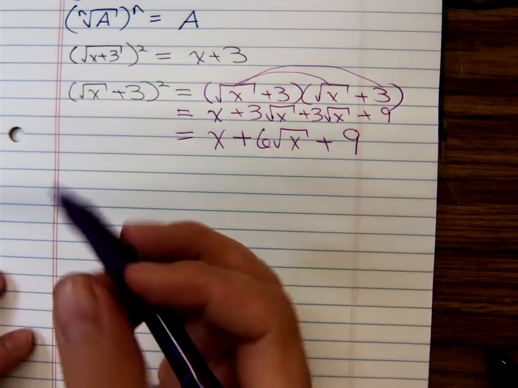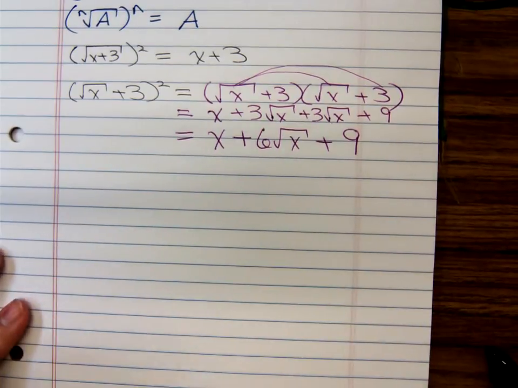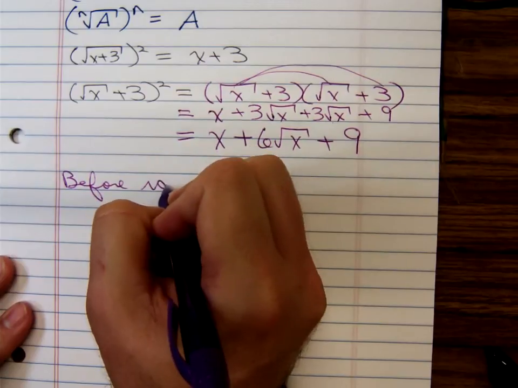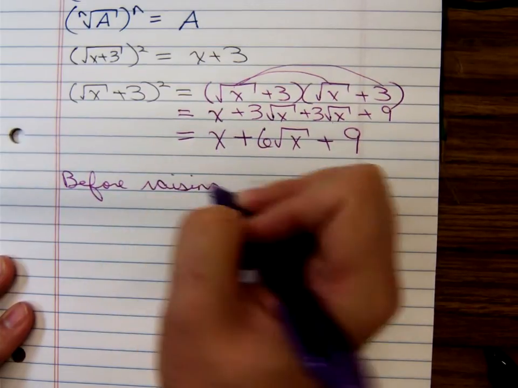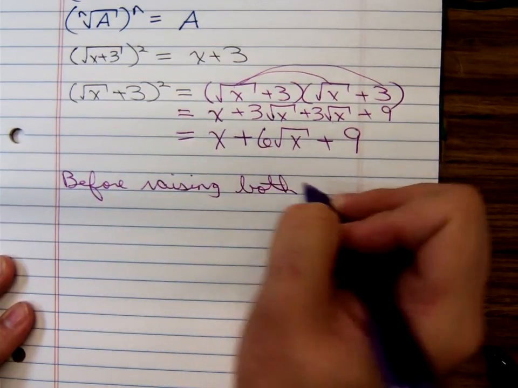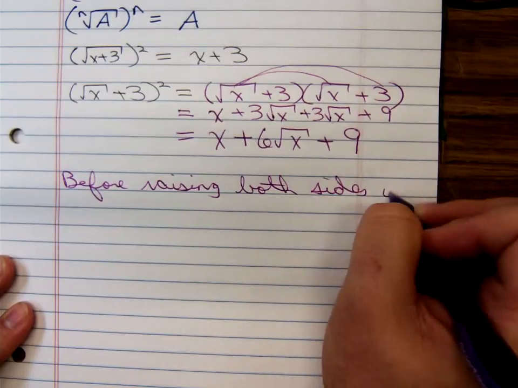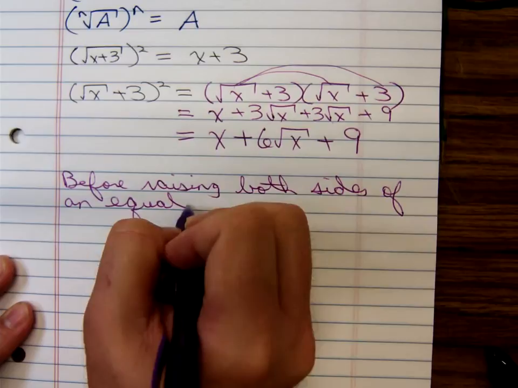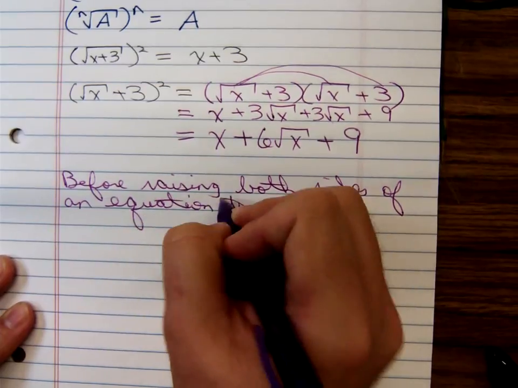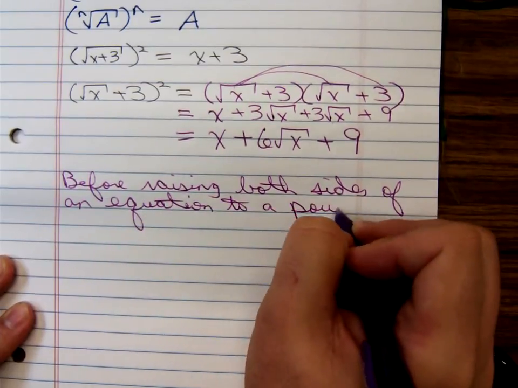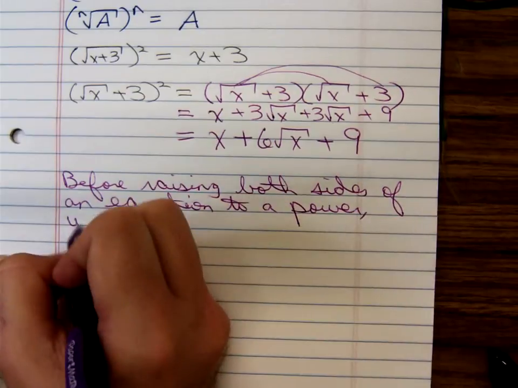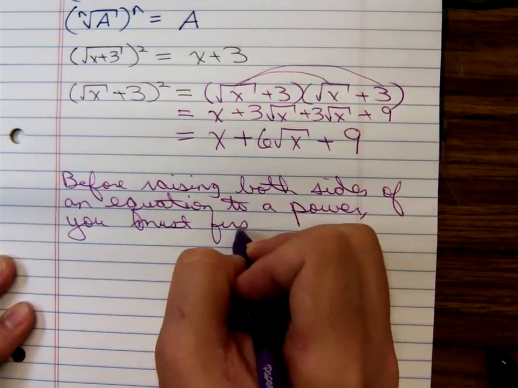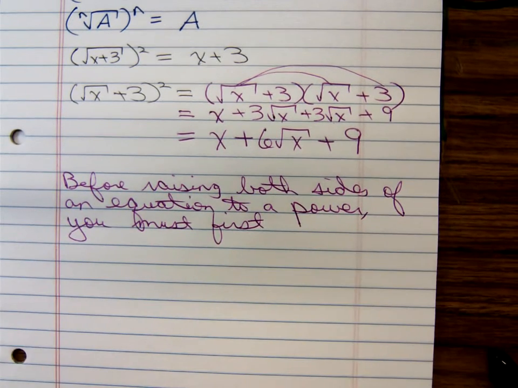So before raising both sides of an equation to a power, you must first isolate a radical term.